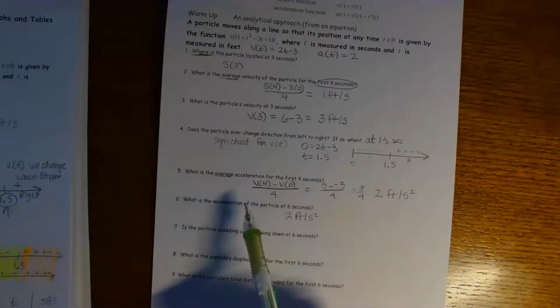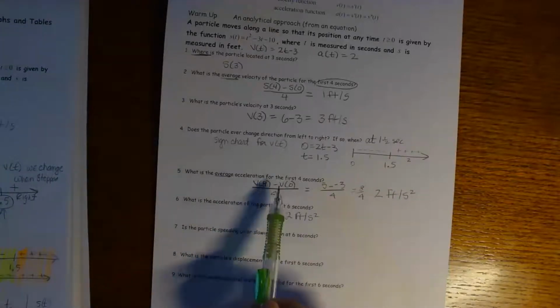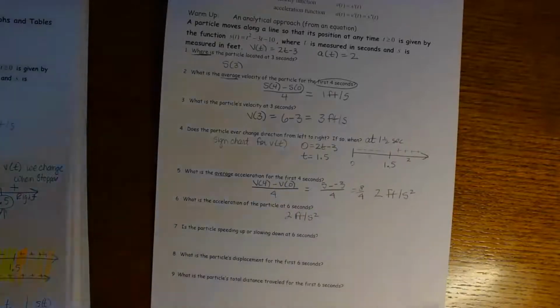But your teacher is mean. And there's going to come a day at the end of this unit, and I'm going to ask you to show me what acceleration is, show me both ways. So you have to be able to show why it's the same. So I want to make sure you know that work, right?